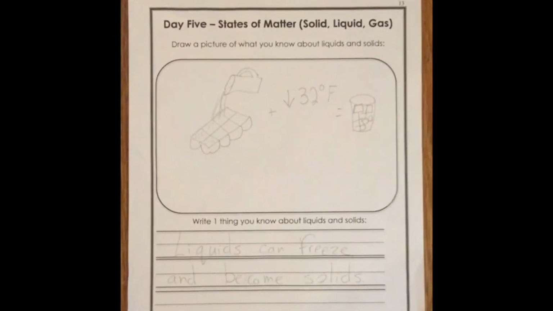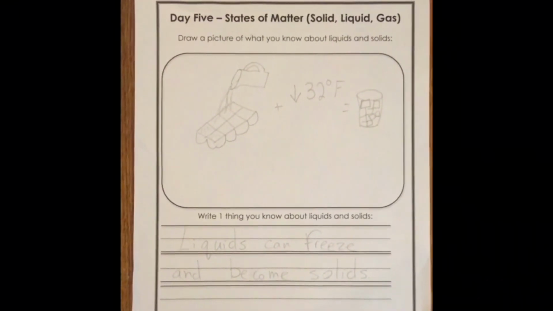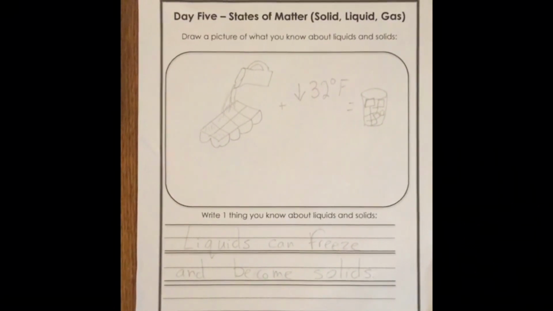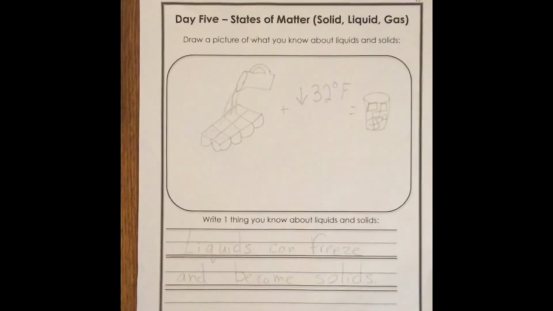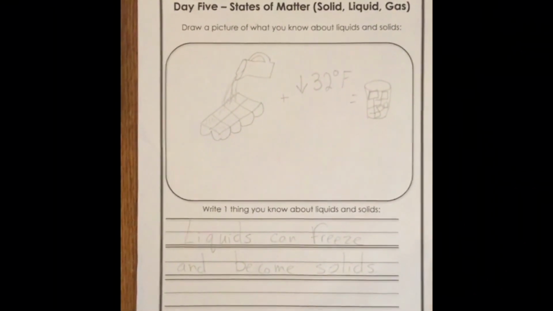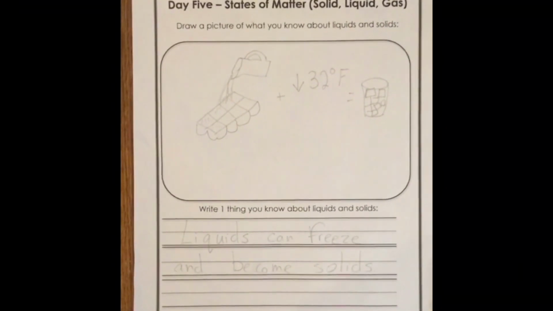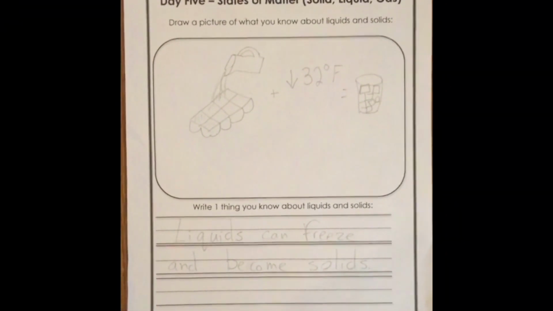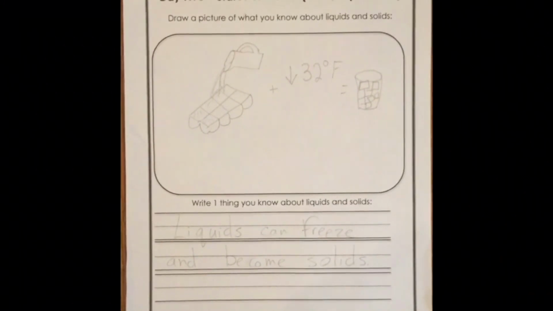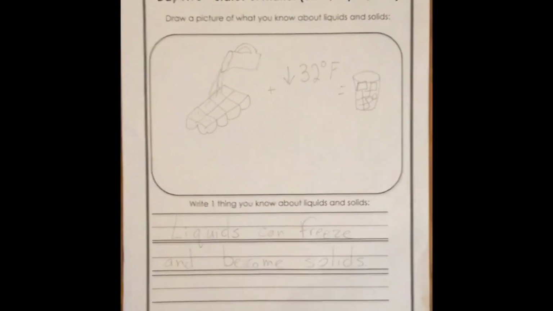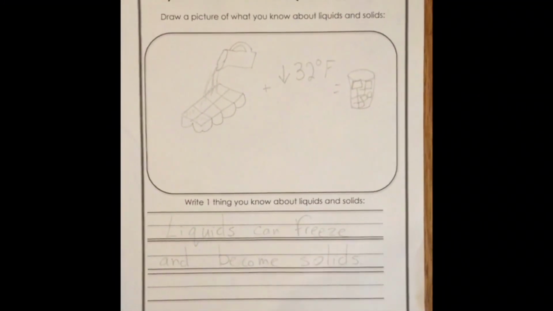So for page 13, I wrote liquids can freeze and become solids, and I drew a picture of pouring water into an ice tray. I don't know if you haven't seen an ice tray before. You fill it with water and then put it in the freezer. And then if it's 32 degrees Fahrenheit or below, that water will freeze into ice, and then you can crack it and put it into a glass if you want to cool down your drink.